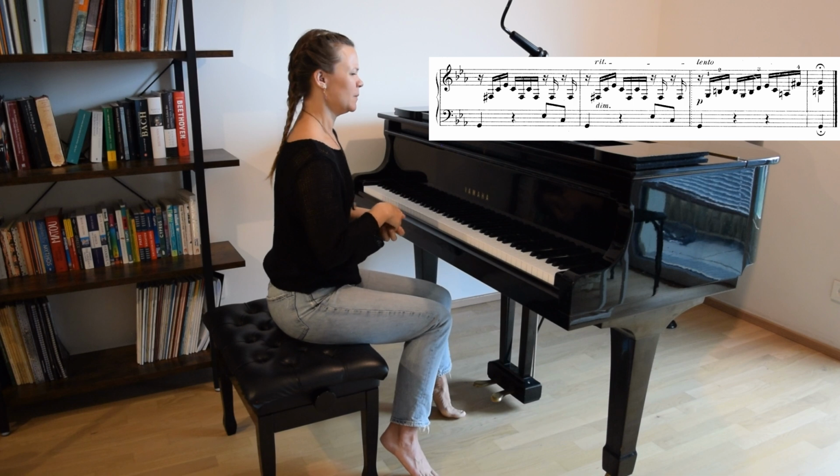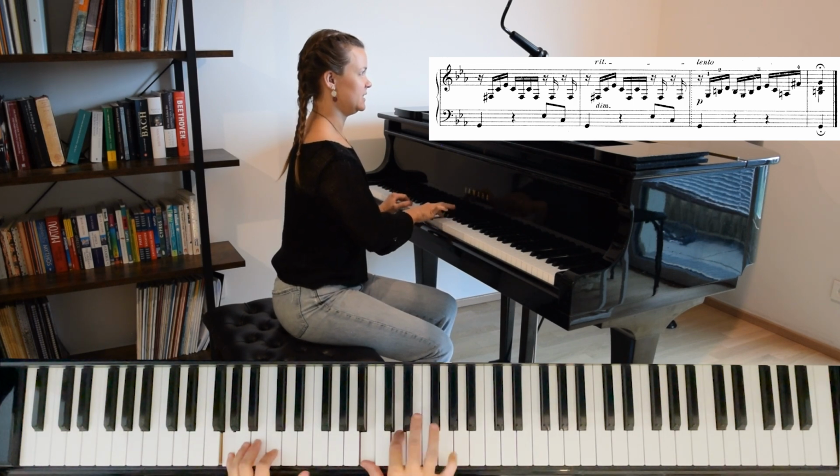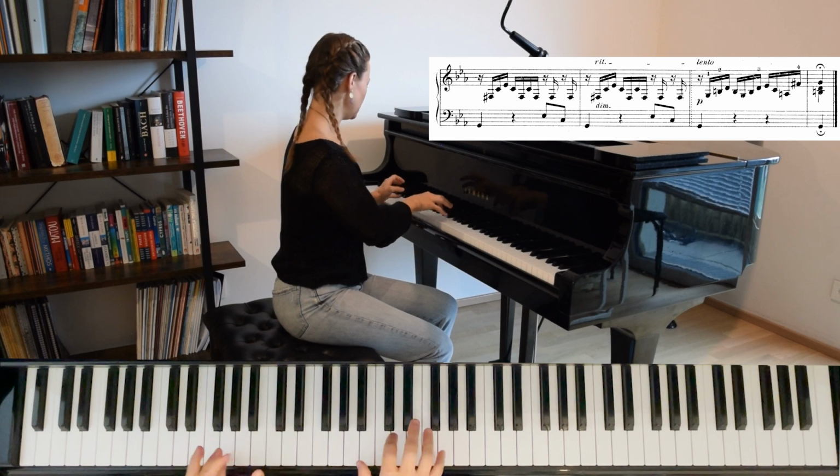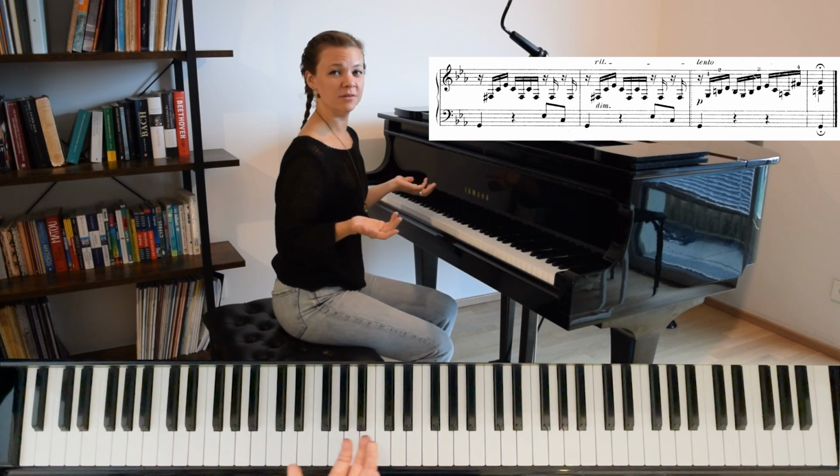Major chord, but which major chord is it? We have G, B, D, G. We have a G major chord at the end, which is neither C minor nor E flat major.